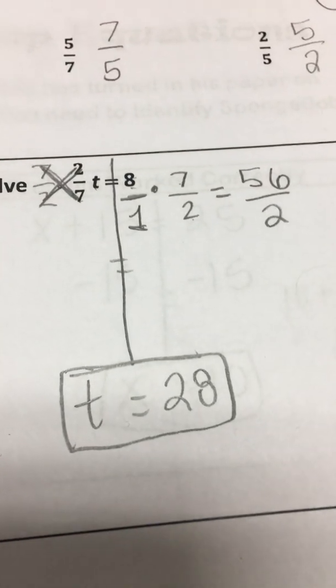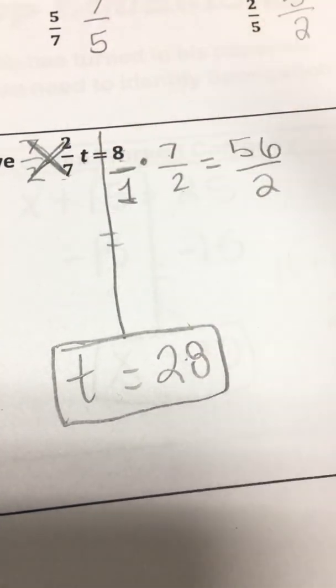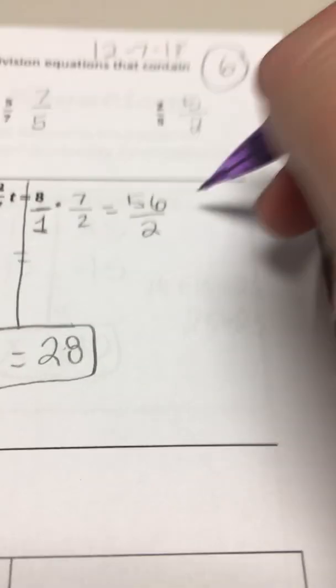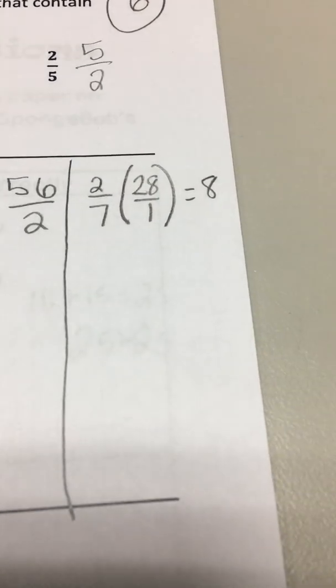Okay? Now I can check this work by replacing the variable t with the original equation. So I'm going to check my work over here on the side. Okay, so I'm going to have 2/7 times 28 over 1, because that's a whole number, and I hope that it's going to equal 8.